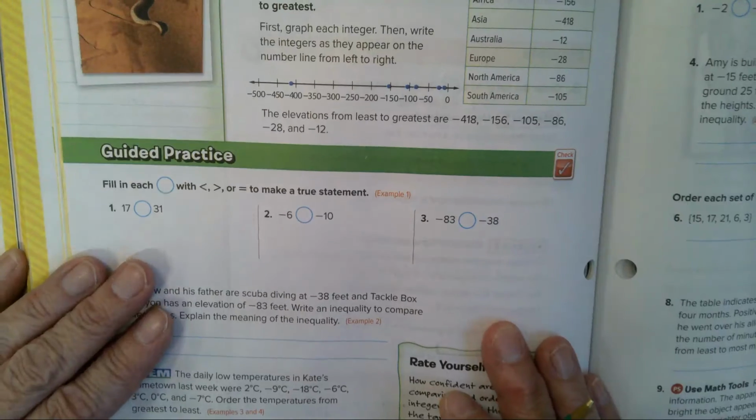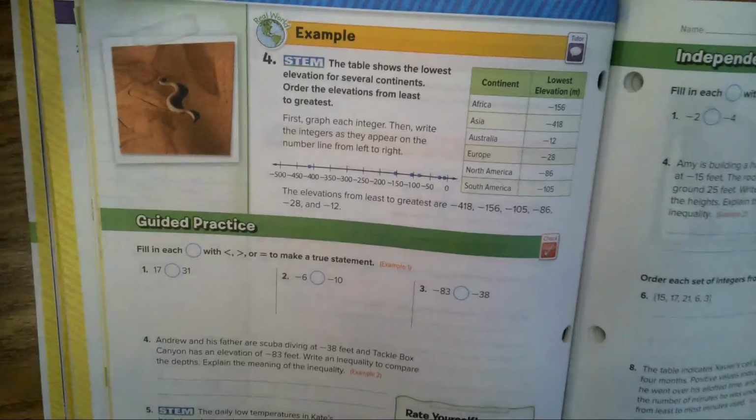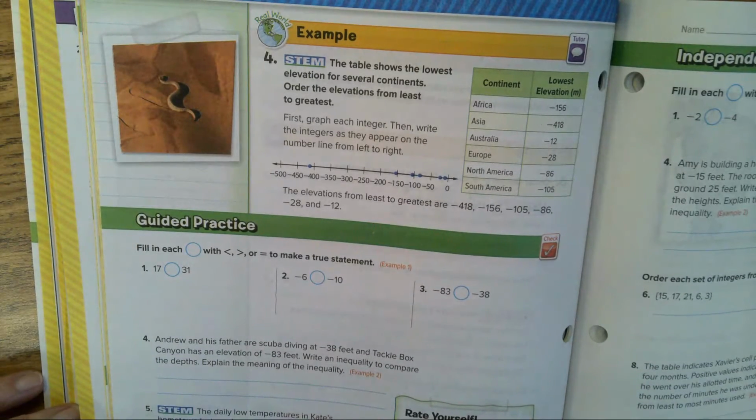Oh, look at that snake. I wonder if it's one of those poisonous vipers or a rattlesnake.